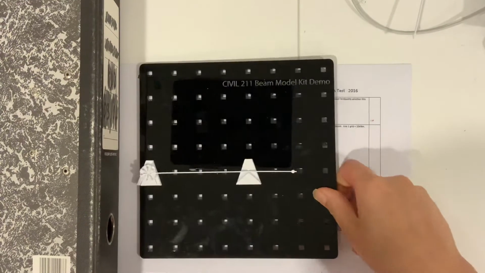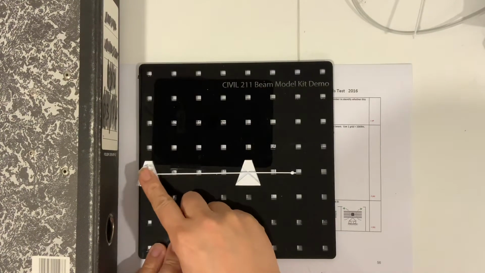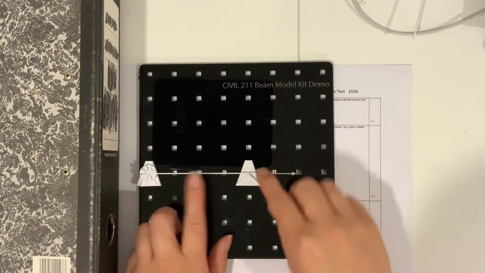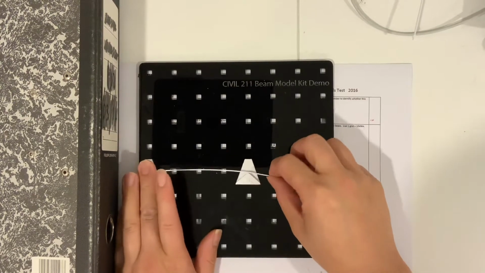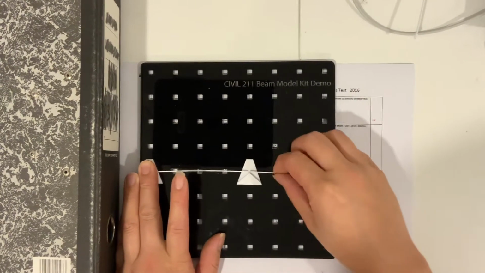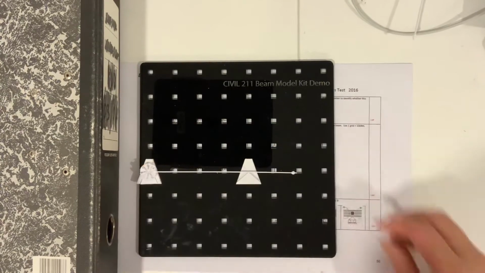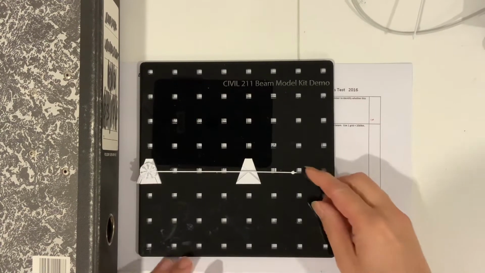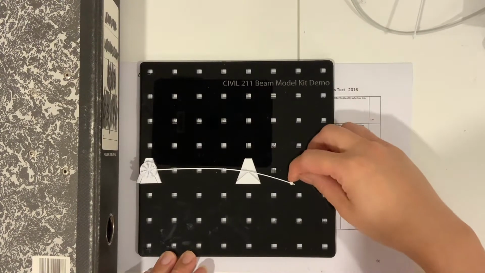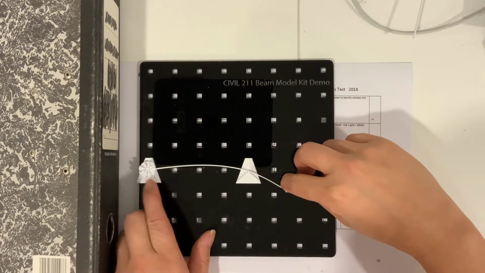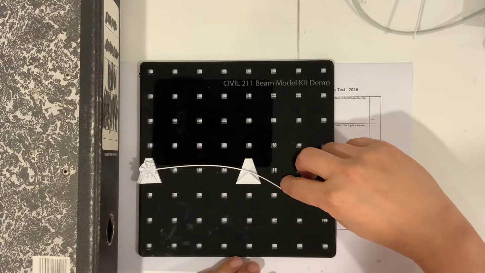So I've drawn it out. So I've got the model here. So that's obviously the pin. This one here would represent a roller, not allowing movement in these two directions, but allowing movement in the horizontal direction. And then we're sticking a load down there. So as I stick the load down, you can see how it deforms.